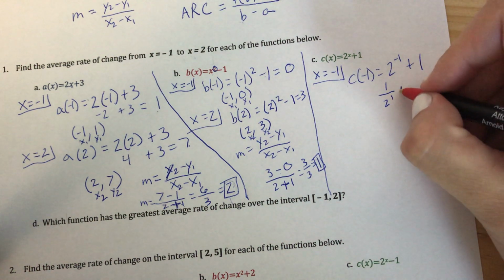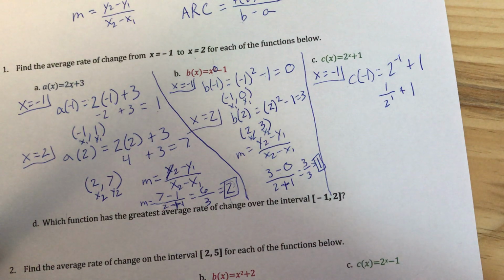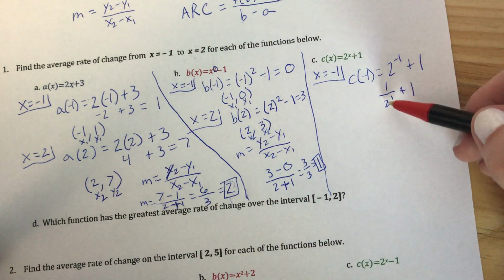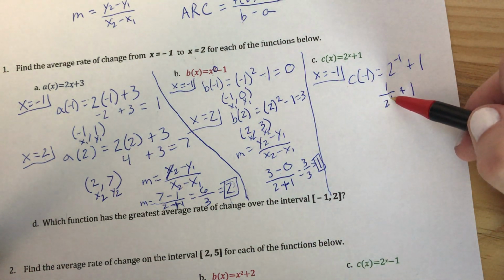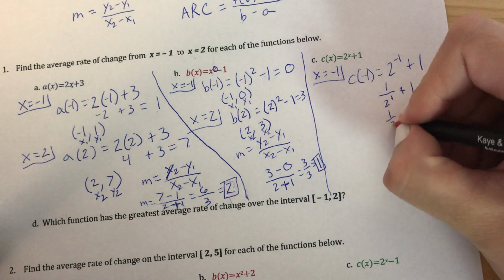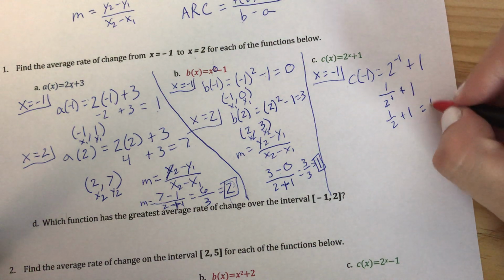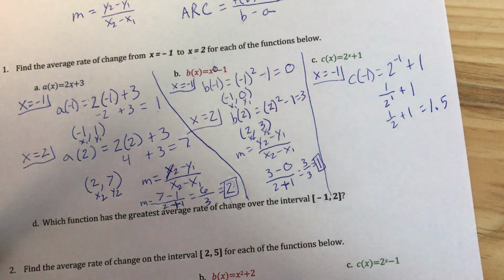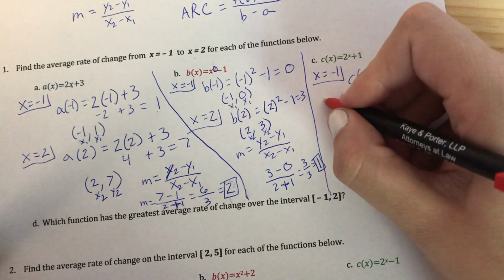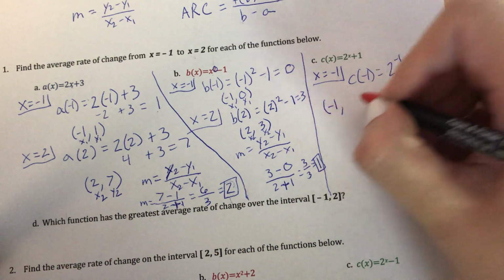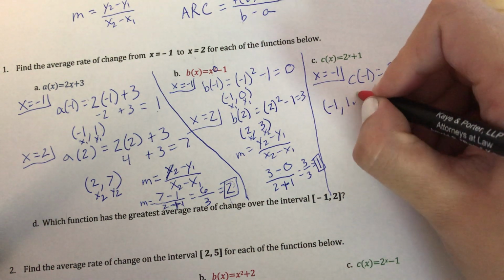Okay, that was with our exponent rules that we had in a previous chapter. So 2 to the first power is just 2. So this is 1/2 plus 1. We know 1/2 is the same thing as 0.5. So this is 1.5. Okay, so our coordinate point for this one is -1, 1.5.